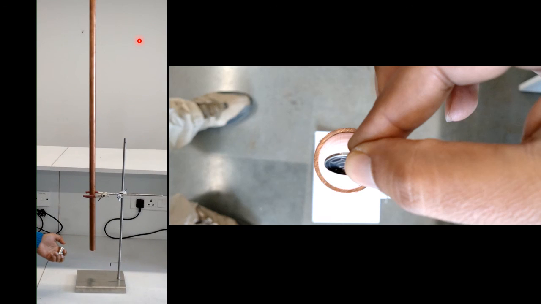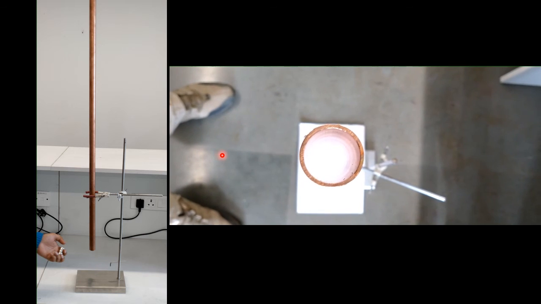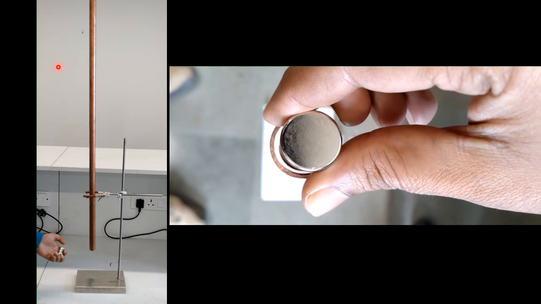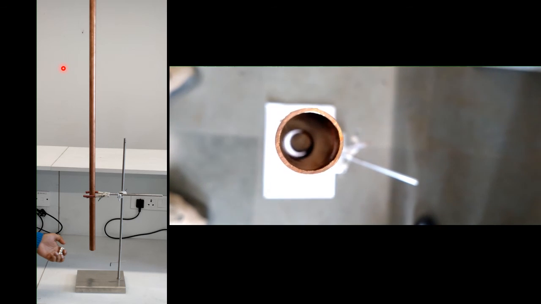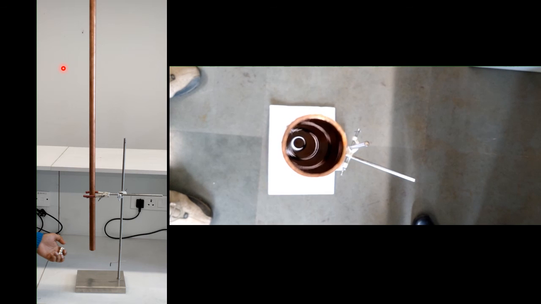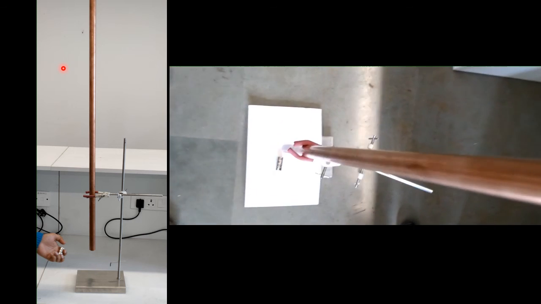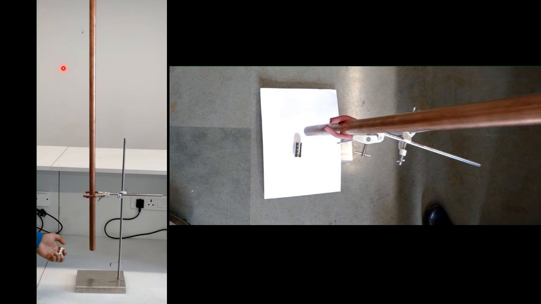It's very interesting to look at this effect from the top. So on the right hand side, we repeat the experiment again with the coin and the magnet. So just look at it. It's a free fall for the coin. Not the same for the magnet. It takes a bit longer. So this is Lenz's law in action.